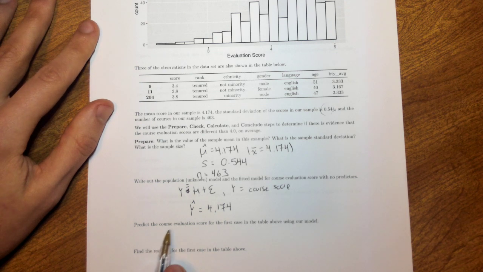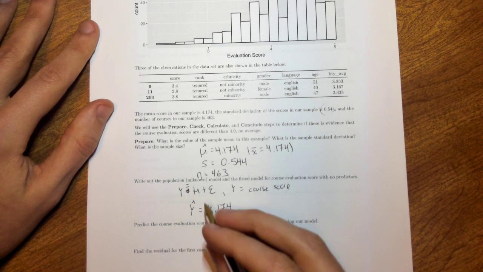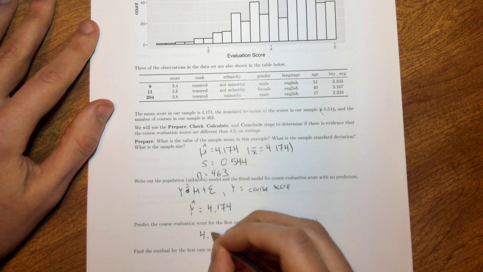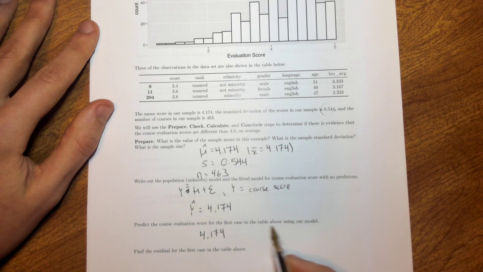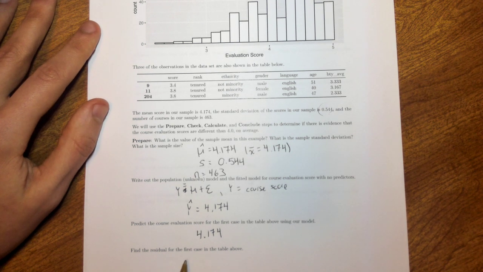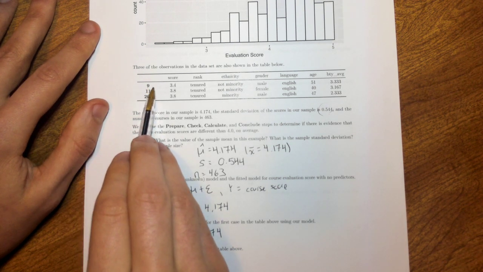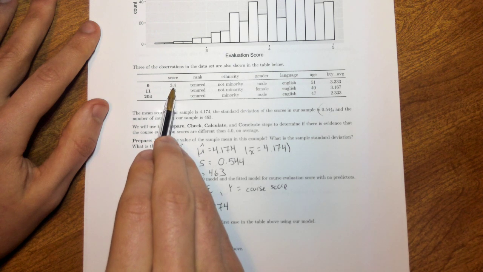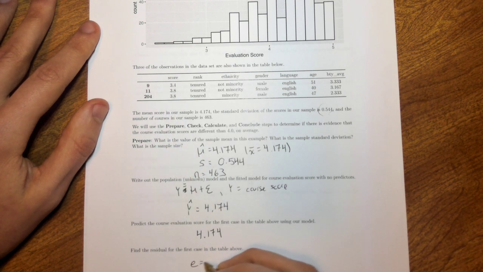Remember, our prediction using this model for any case is nice and easy because it's going to be the same. So for the first case in the table, so that's this row, it's 4.174. We could also find the residual for this case. So it looks like the first observation had a score of 3.4.